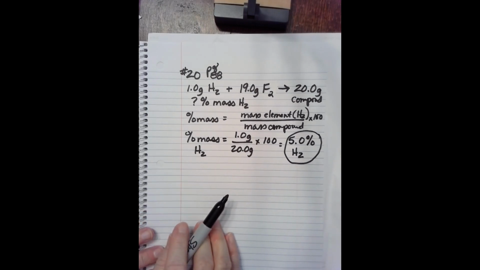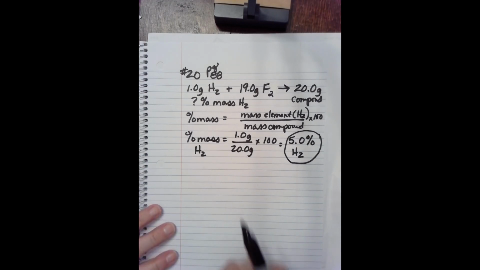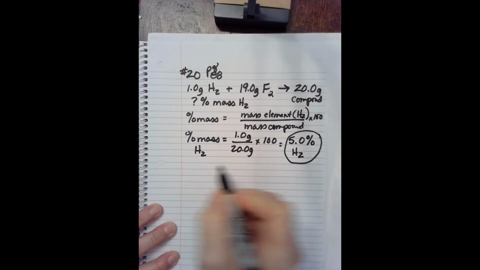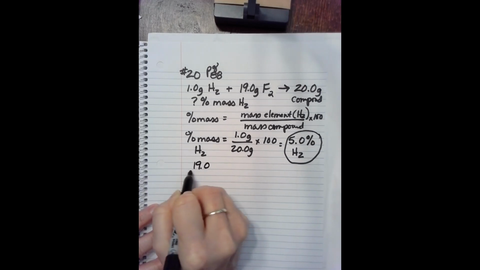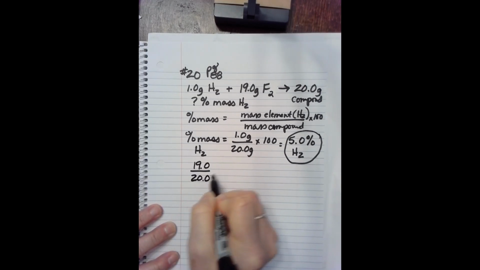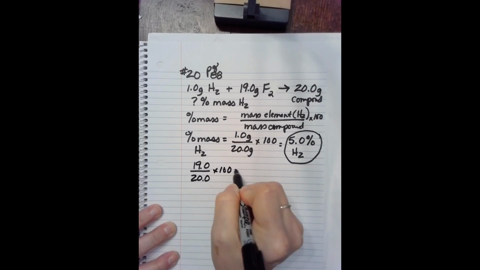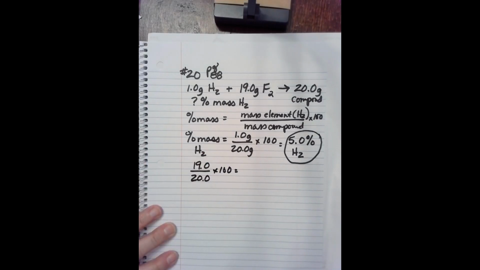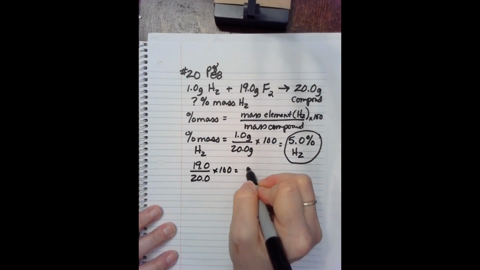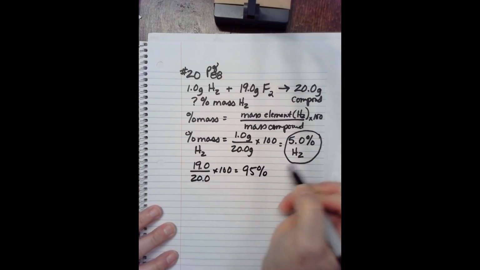Could I also, now you can tell me this, could I also find the percent mass of fluorine? I could. Now think about this. If we do it by the problem, it's going to be 19 over 20 times 100 equals what, right? I didn't ask us to do this. So 19 over 20 times 100 on my calculator, that's going to be 95%, right?